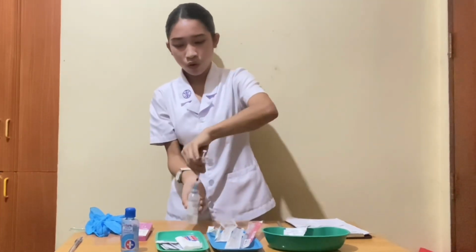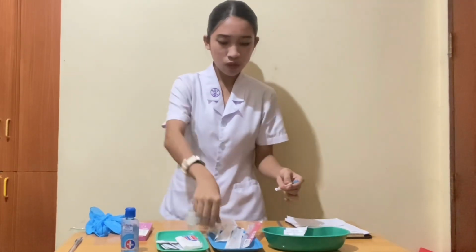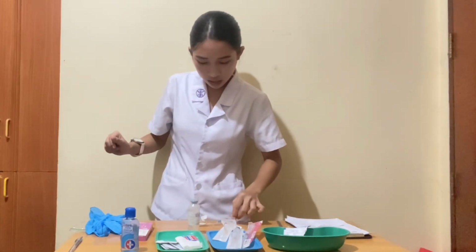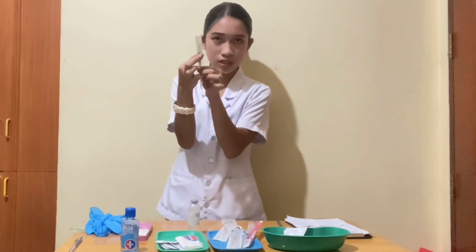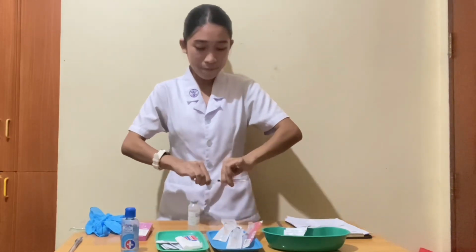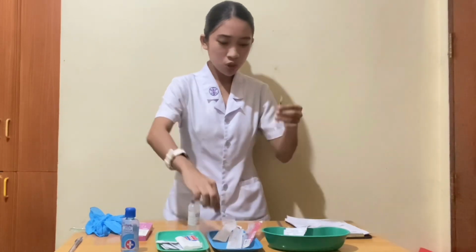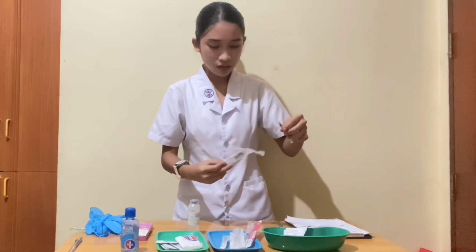Then I'm going to recap this to avoid pricking our fingers, and lock it like this. Then I'm going to get the filter needle or the aspirating needle and replace it with the regular needle.